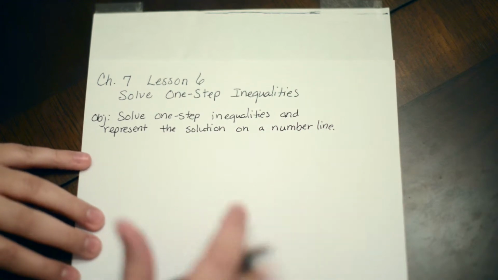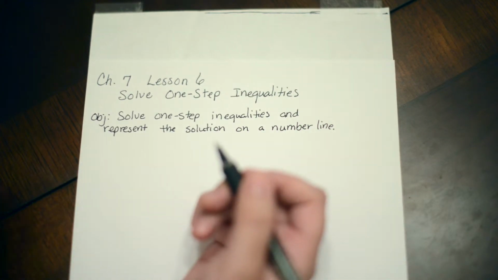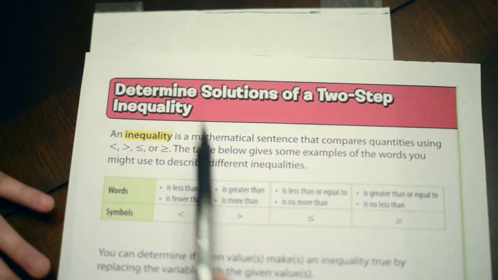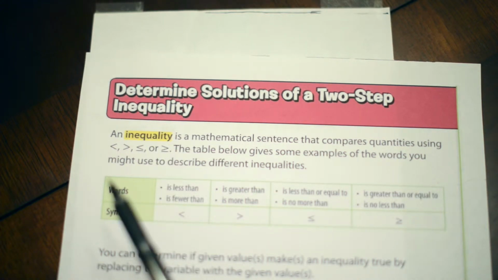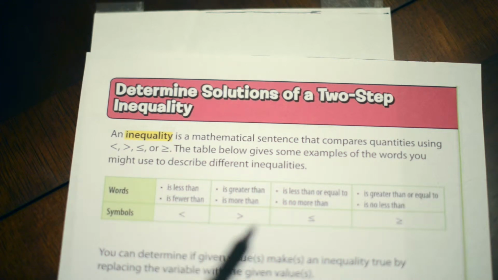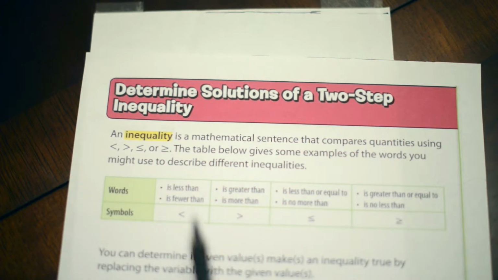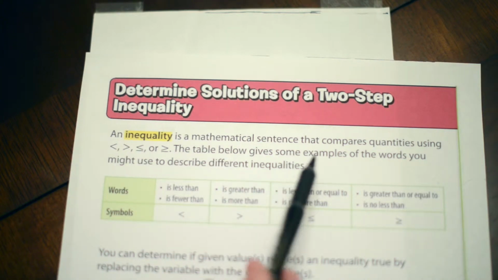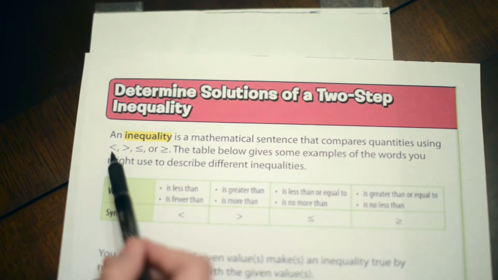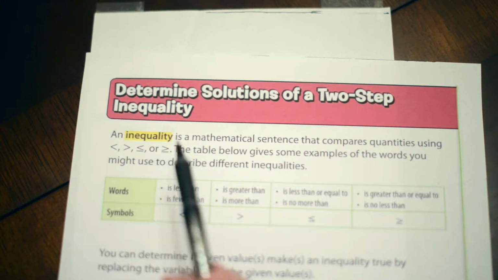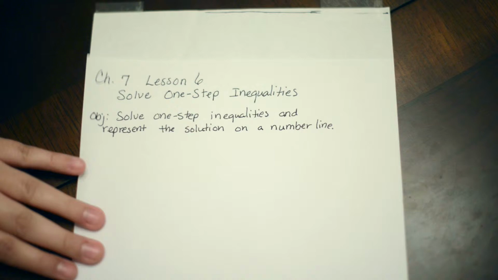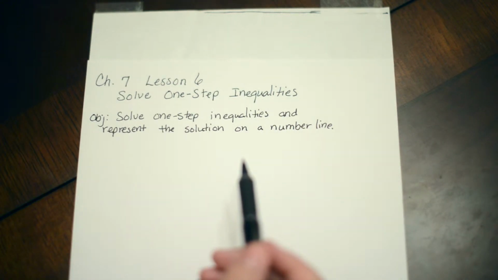Okay, the first thing is you need to remember what an inequality is. I'm going to switch over real quick. If you take a look at this paper, here it talks about very quickly what an inequality is. This is on page 505 in your book. An inequality is a mathematical sentence that compares quantities using the less than symbol, greater than, less than or equal to, or the greater than or equal to symbol. With that in mind, we're going to start with our first example.